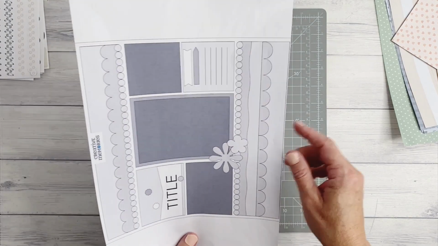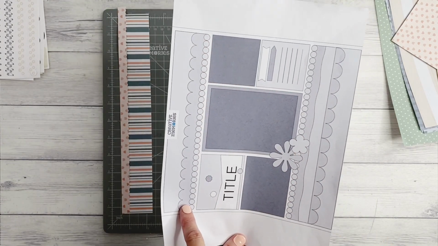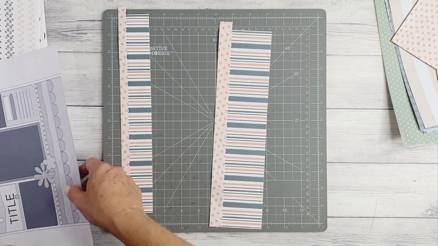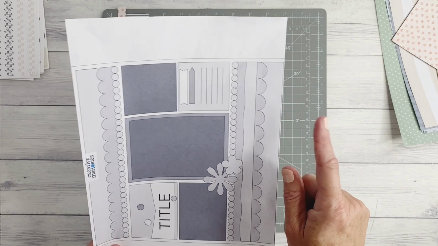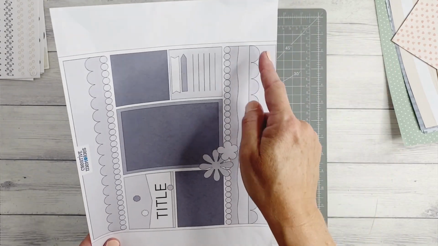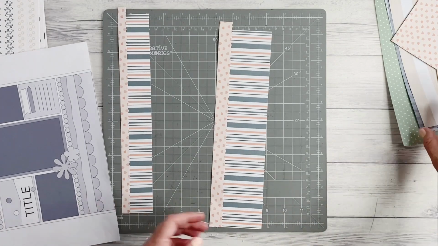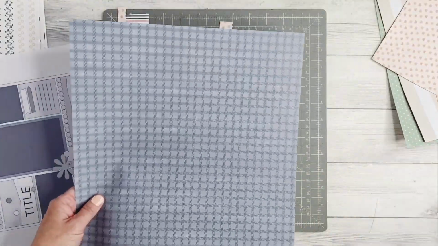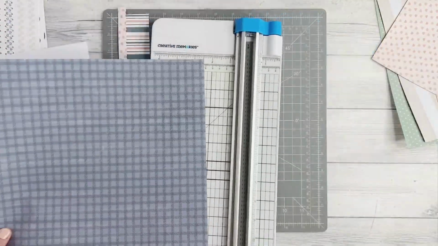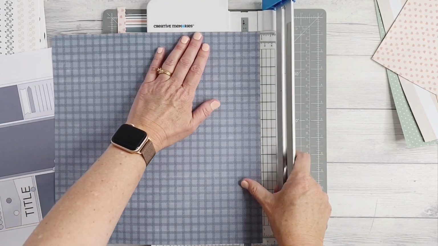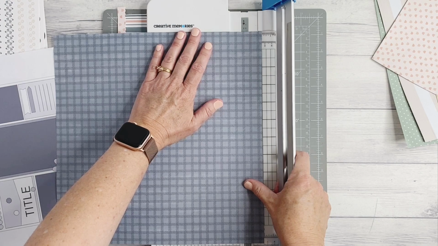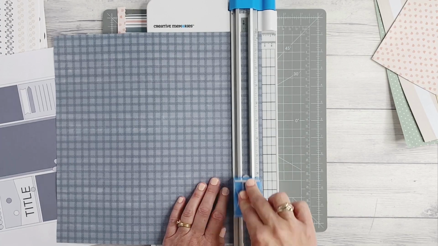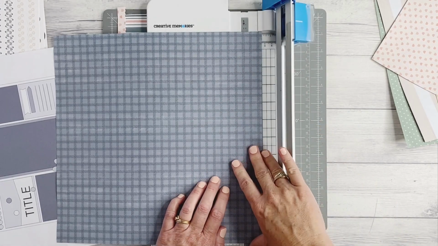Now it's showing us here that it also features some scalloped edges. Now there's different ways that you can add a scalloped edge. You could get your custom circle template, cut some circles and then cut your circles in half. But I'm going to show you an easier way, a technique I use all the time for creating scalloped edges. I've selected a contrasting piece of paper and I'm going to trim 2 strips to be 1 inch wide.